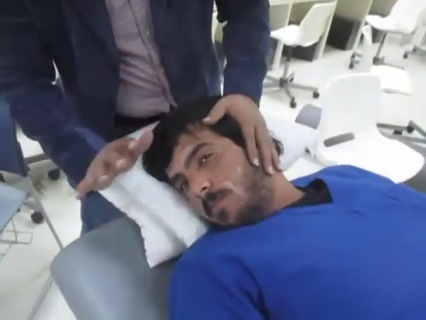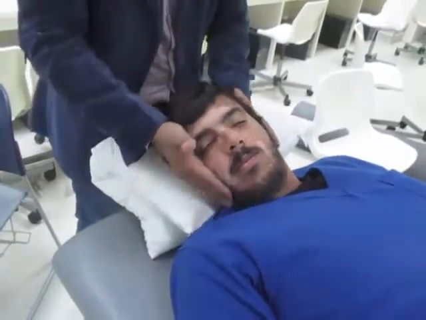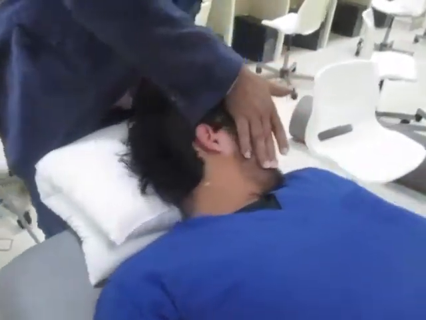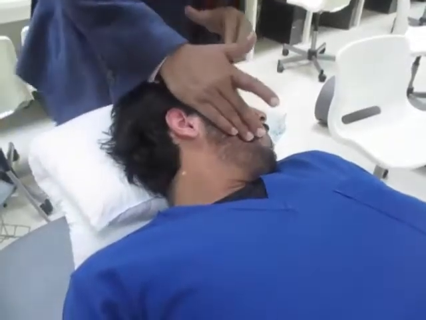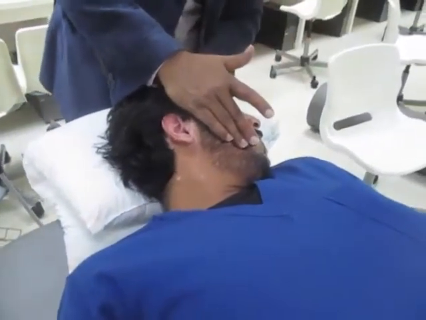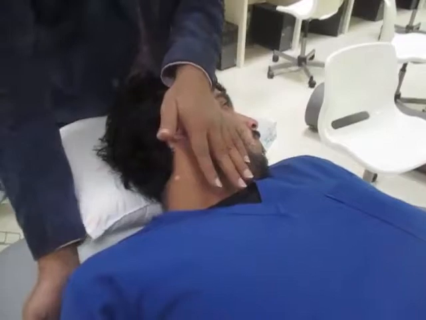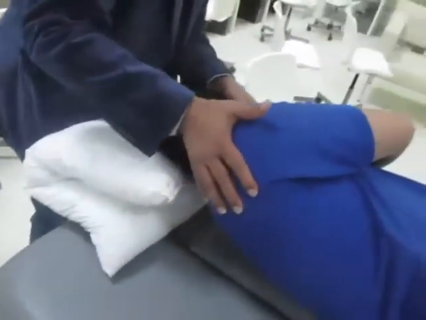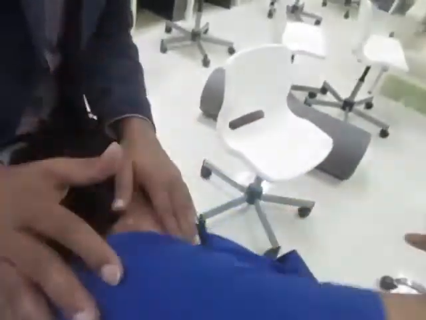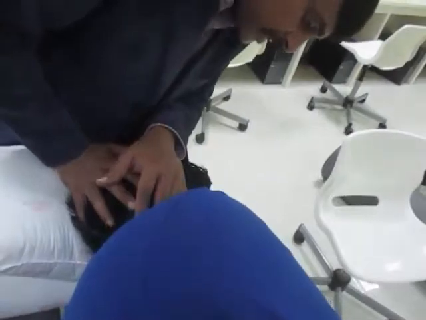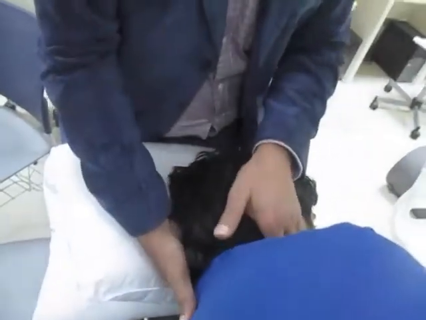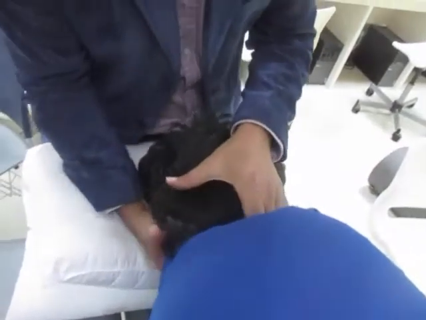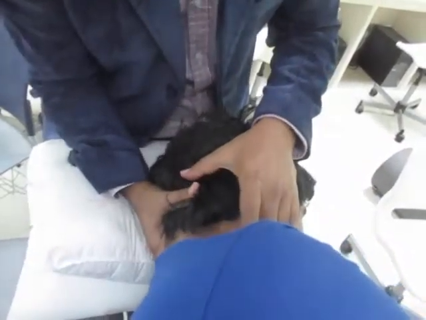If it subsides, then slowly turn the patient's head 90 degrees towards the opposite side, and again check for any nystagmus or complaint of vertigo. Then slowly ask the patient to turn his body to the affected side. Then again check for any nystagmus and wait for 45 seconds. Then maintaining the neck in 20 degrees of flexion, turn to prone.